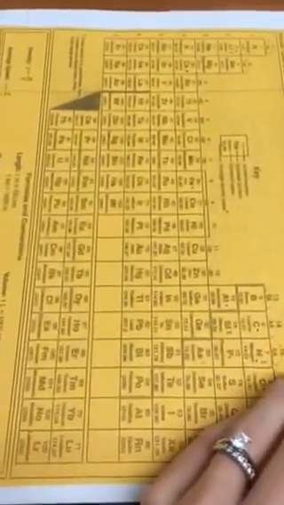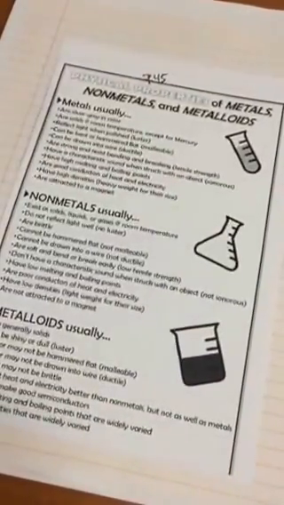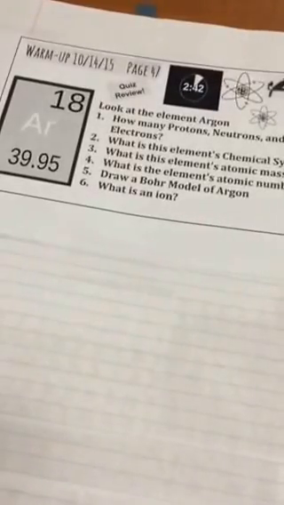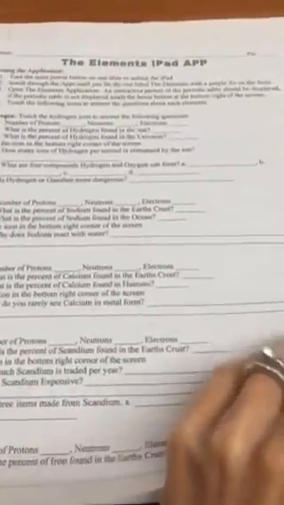On page 44 was our gold copy of the periodic table used for reference, and 45 was the properties of metals, nonmetals, and metalloids quick sheet. Across from that on 46 was the periodic table of elements notes. On page 47 was a warm-up for a quiz review from October 14th, and page 48 was the Elements iPad app.